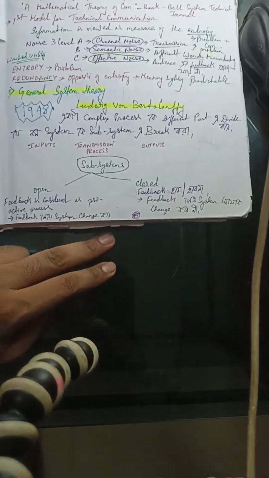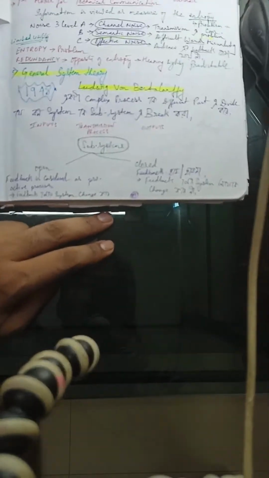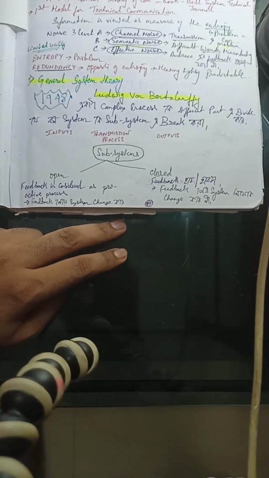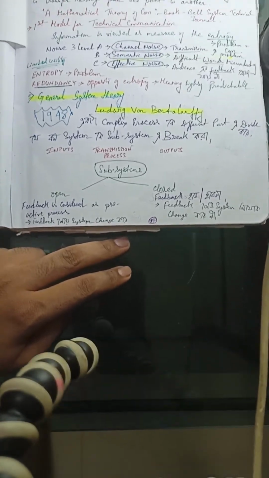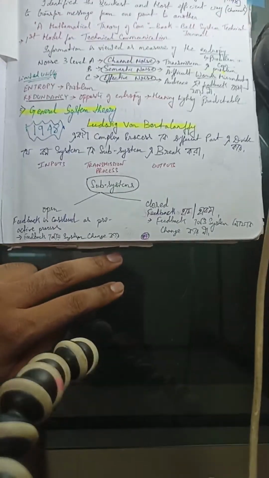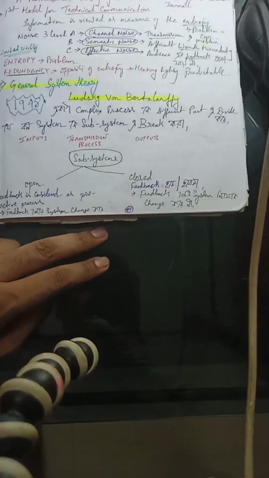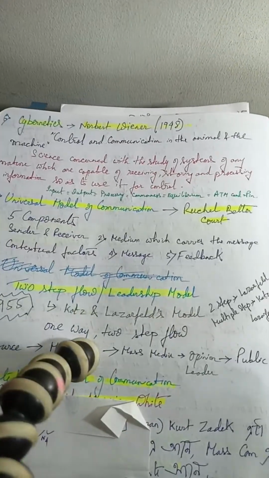The first part is the subsystem which is open. That means feedback is welcome and expected. And the other part is closed. That means feedback is not accepted. All right. Then we have cybernetics by Norbert Wiener.